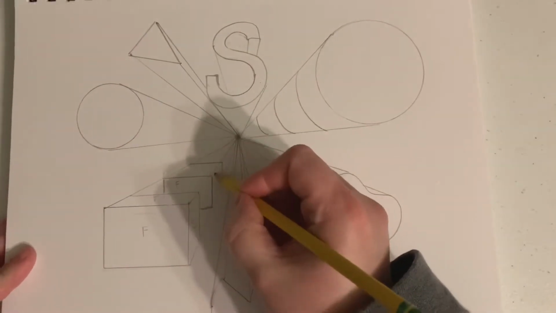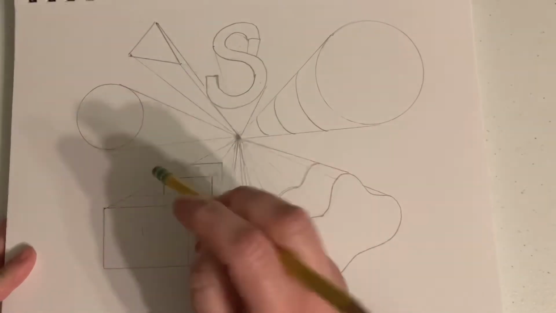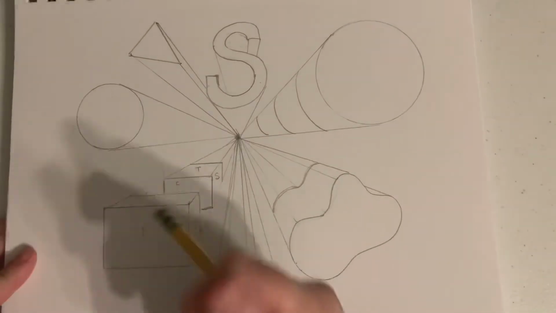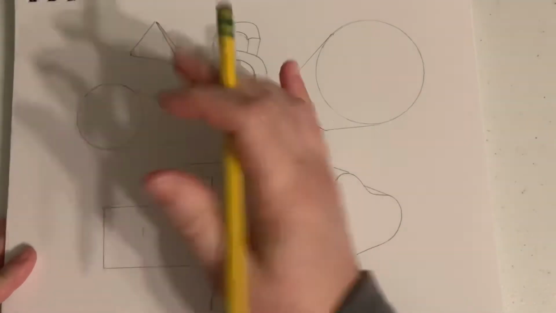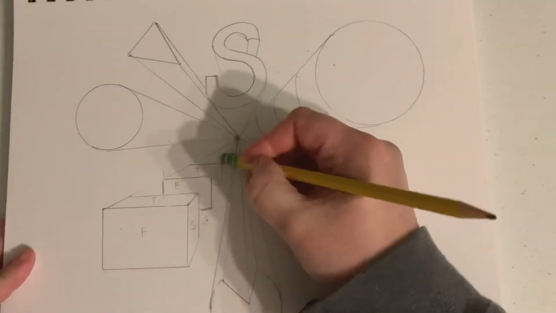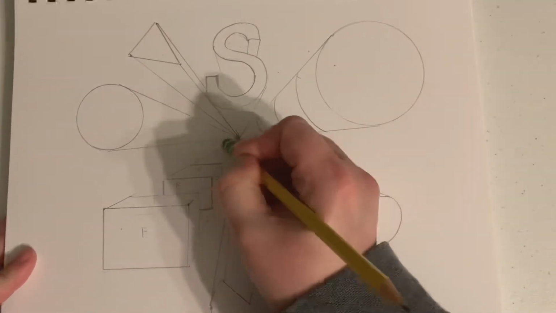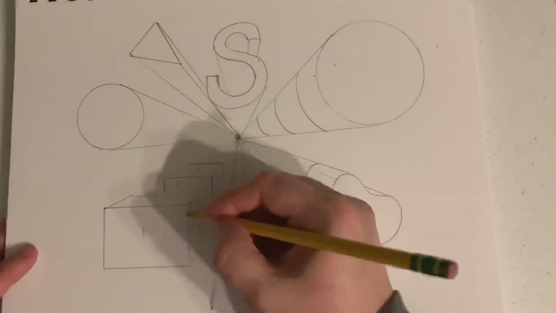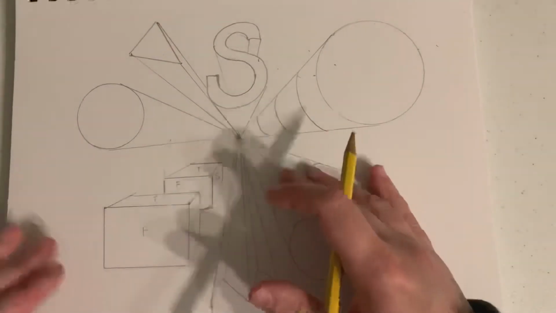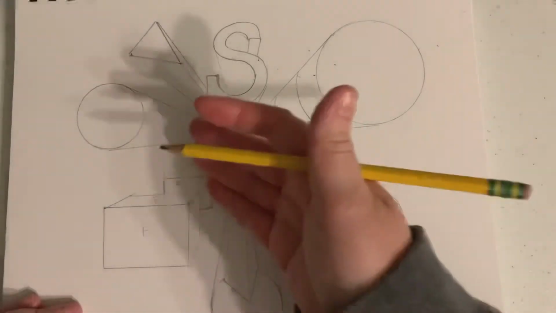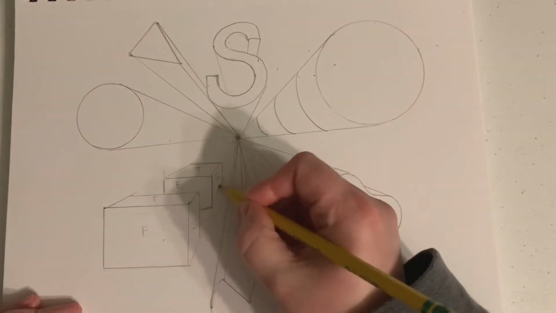And this becomes the side, and this becomes the top of the box. And then you can erase some of these extra lines now that you don't need anymore. So this is kind of nice. It's kind of like two boxes that are the same, but they're getting smaller as they go back.